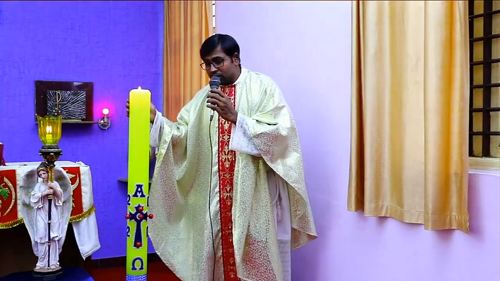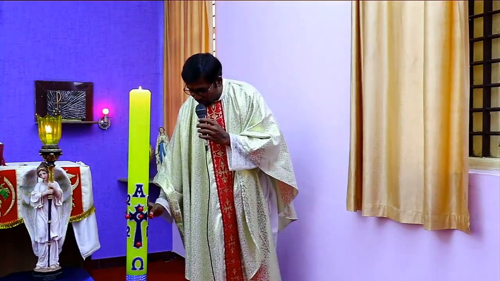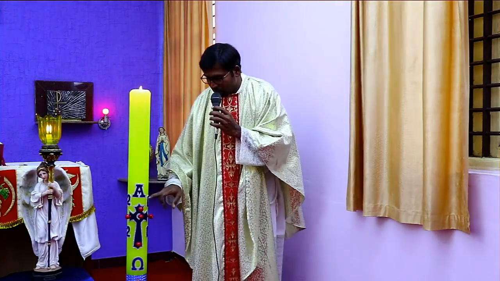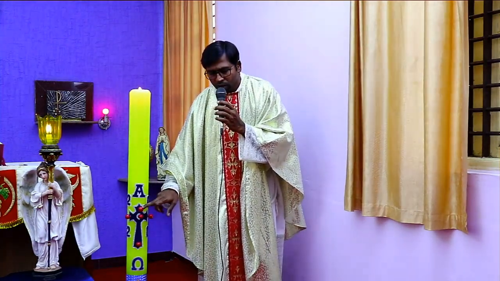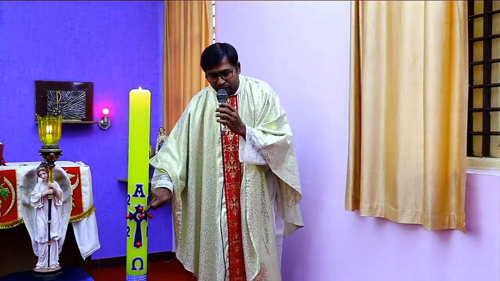And then this candle becomes Christ himself when these five wounds are marked. Two wounds are the wounds that happened in his hands and in his feet, and his crown of thorns, and then the side that was pierced. The five wounds of Jesus are marked; though it is said to be decorated, it is marked. Therefore, this candle becomes Christ himself.